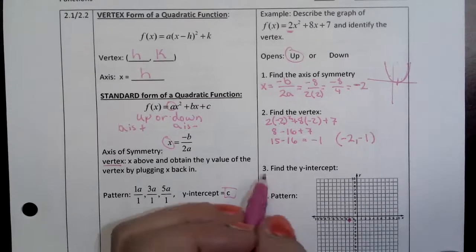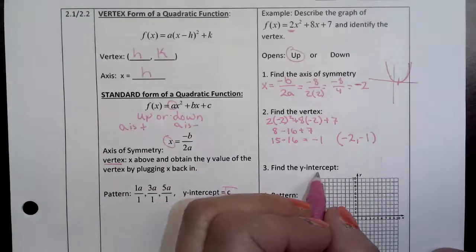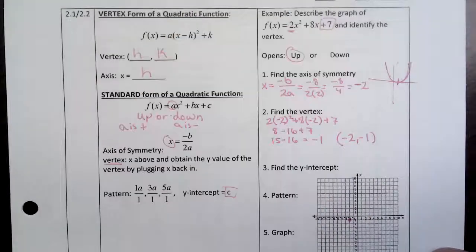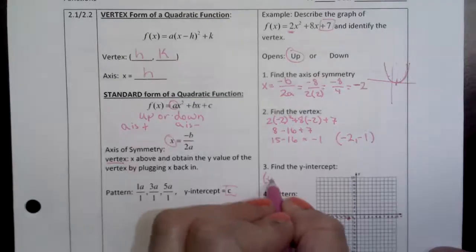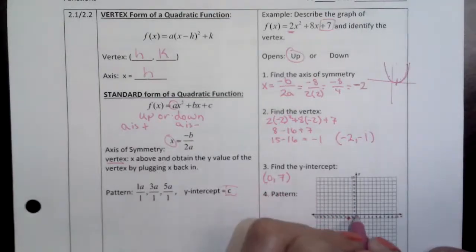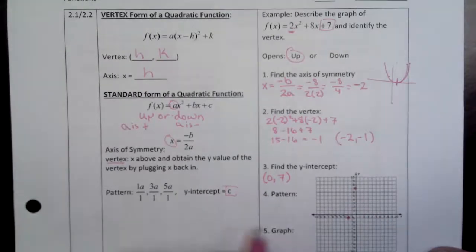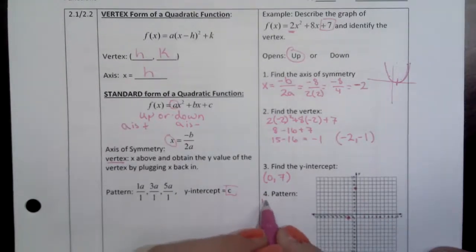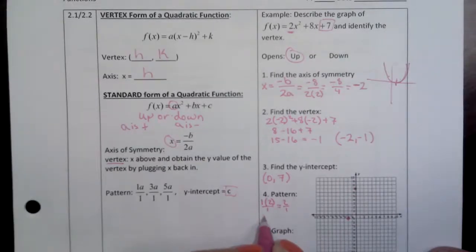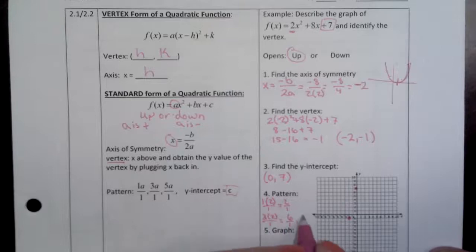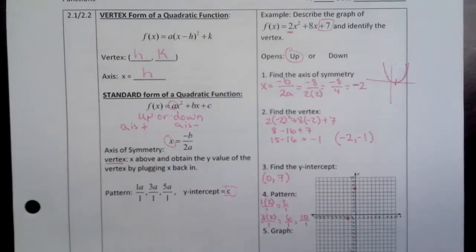Okay, so find the y-intercept. The y-intercept is always just this value right here, so that's going to be (0, 7). Our pattern is 1a over 1, 3a over 1. So 1 times a over 1 is 2 over 1. 3 times a over 1 is 6 over 1. 5 times a over 1 would be 10 over 1.